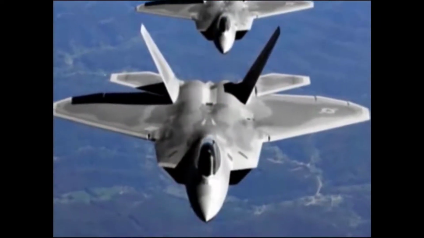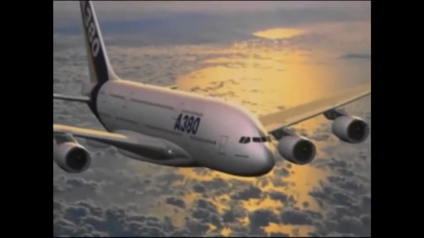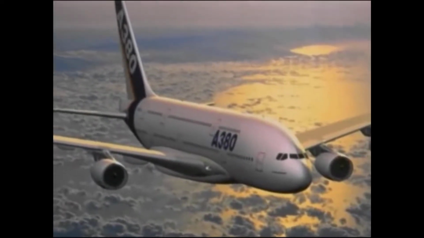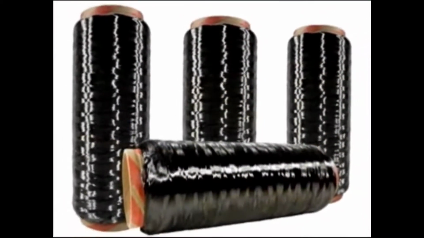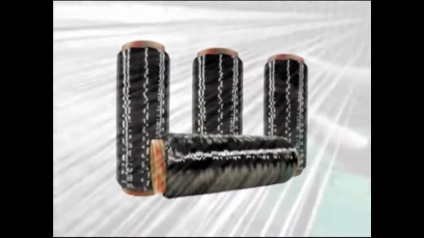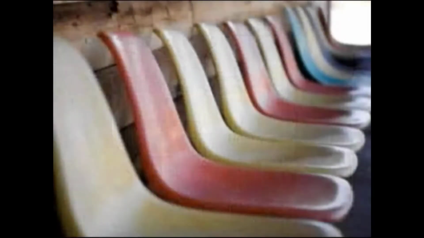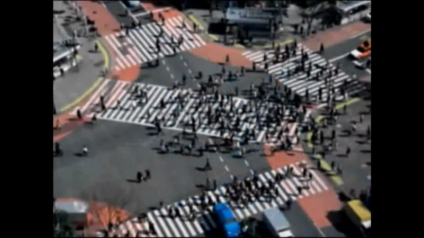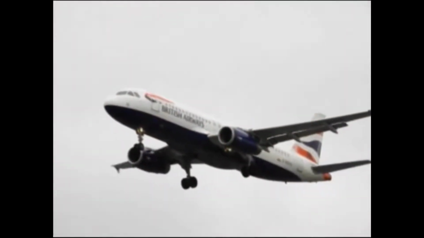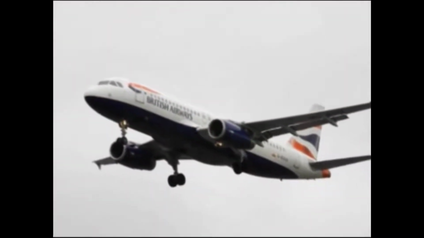Many of the most recent advances in composites have been in the field of aerospace, where highly specialized fibers such as graphite, boron, and Kevlar are used to create incredibly strong yet amazingly lightweight materials. Composites, they're everywhere. Building materials, furniture, toys, sports equipment, the games we play, the roads we walk, the cars we drive, the planes we fly. Composites, they make so much of what we do every day possible.